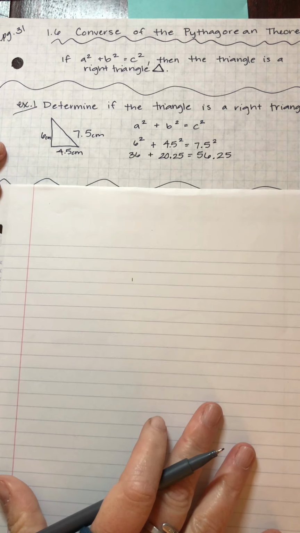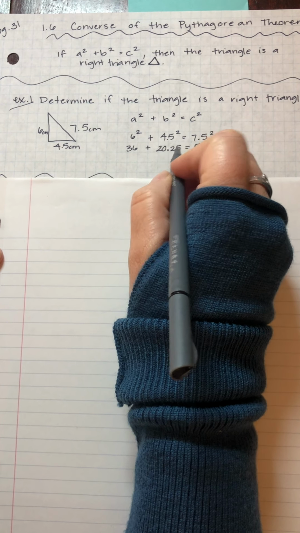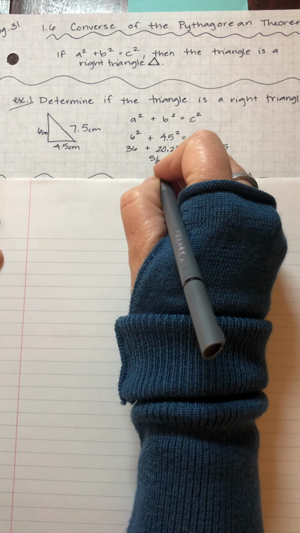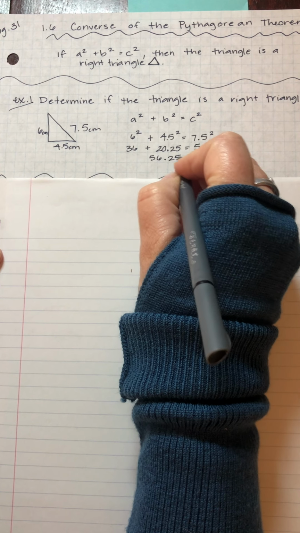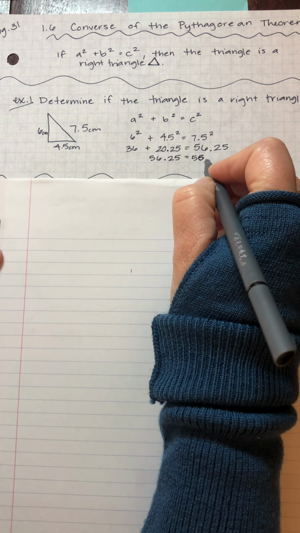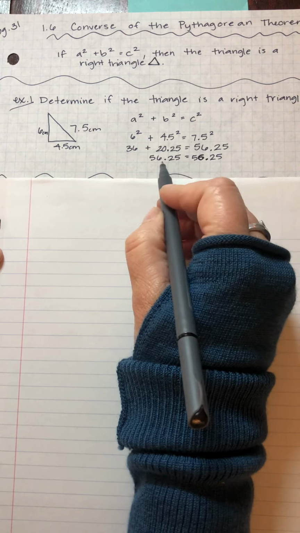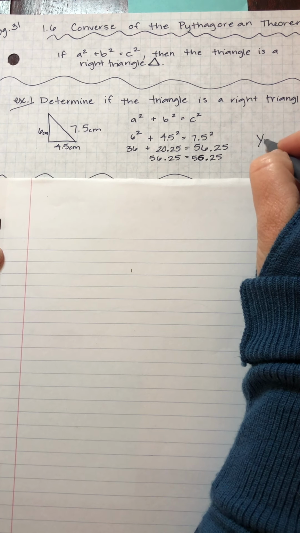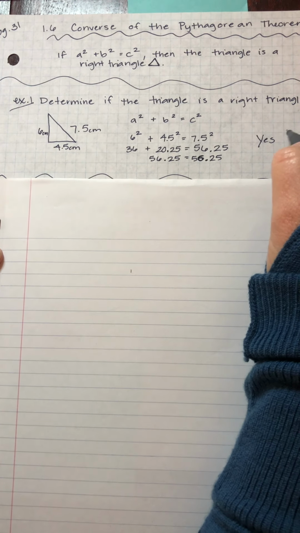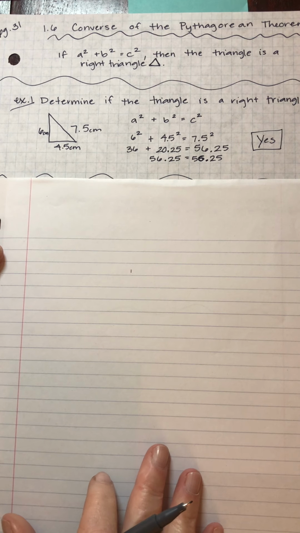And when I add that up, 36 and 20.25 is 56.25. So because I end up with 56.25 on both sides of the equal sign, that means that yes, this is a right triangle. Okay?